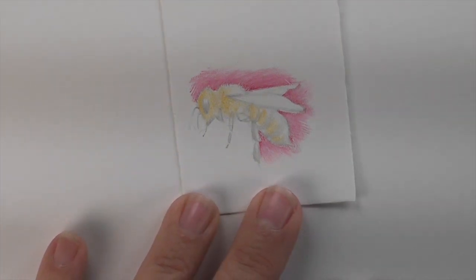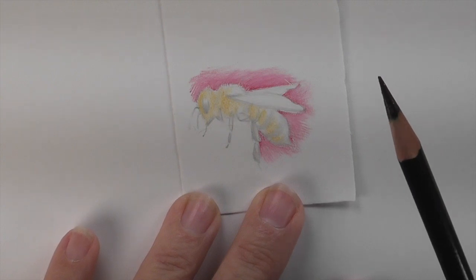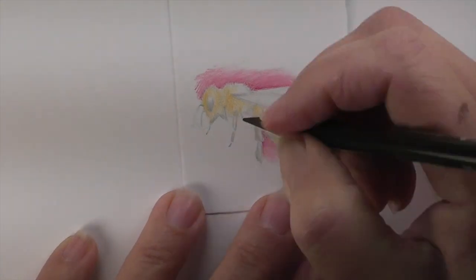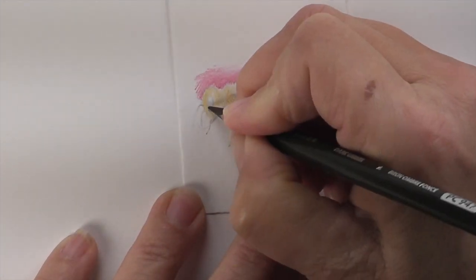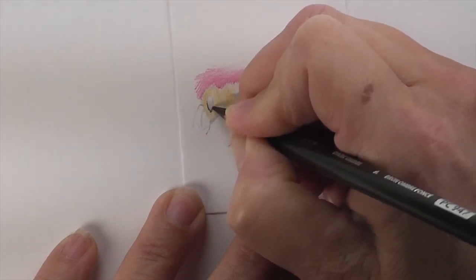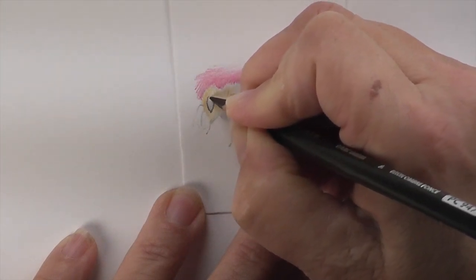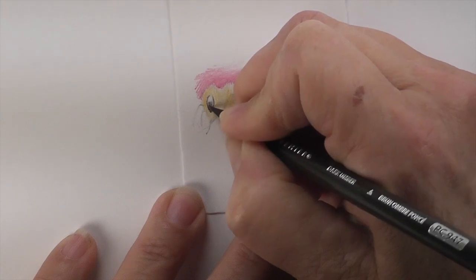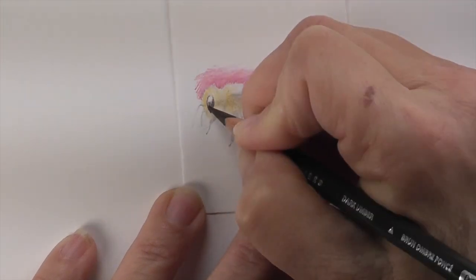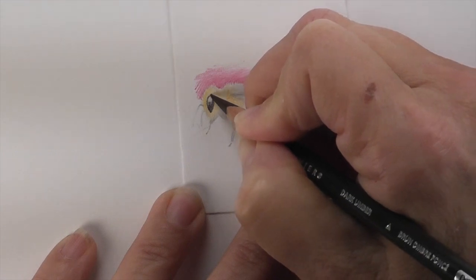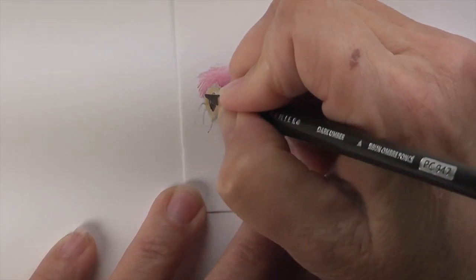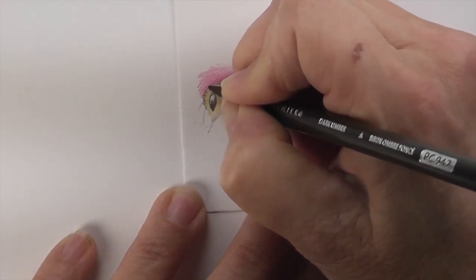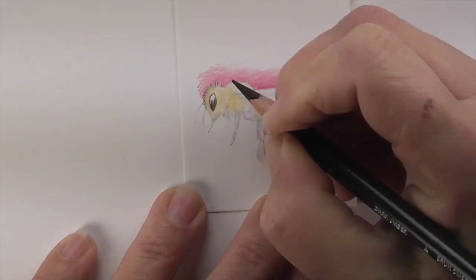yellow ochre there. I'm going to grab a very sharp pencil, and when you're doing any kind of small subject, a sharp point is really very, very important. So I'm going to grab the dark umber, put in his eye, working very lightly, leaving that characteristic soft, large highlight that he has in his eye. Okay, and then I'm going to come back with just the tip and put in a little bit of the texture of his fuzzy head.